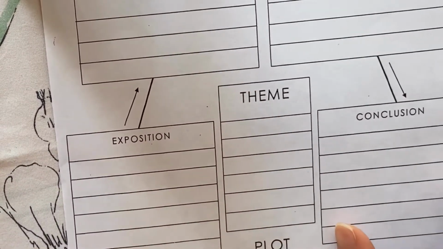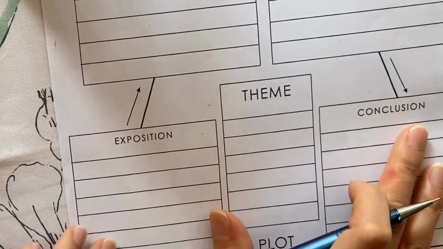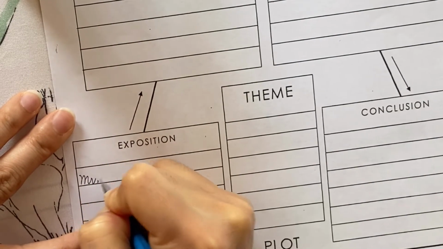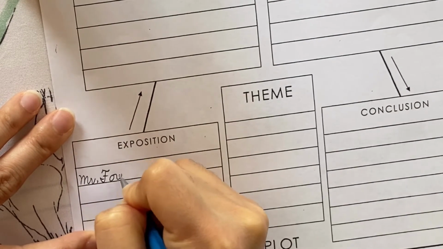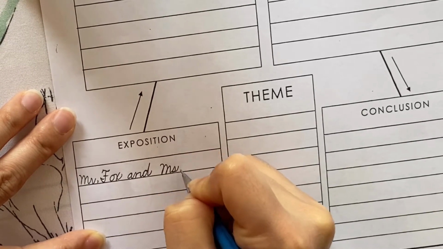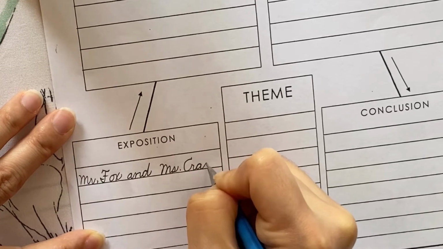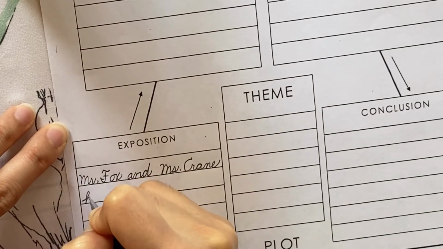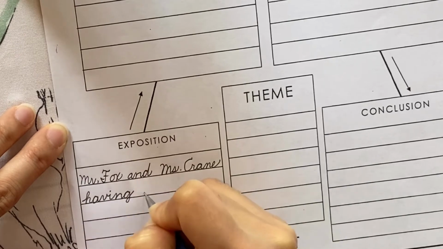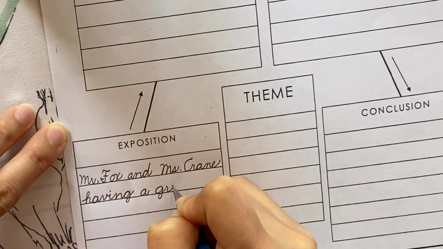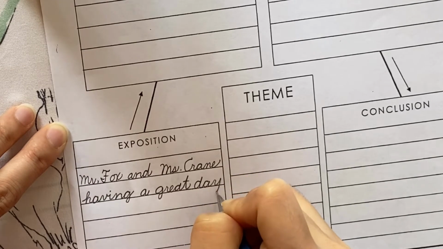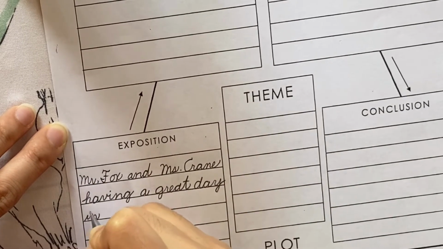So it's going to be Mr. Fox and Miss Crane having a great day in the forest.